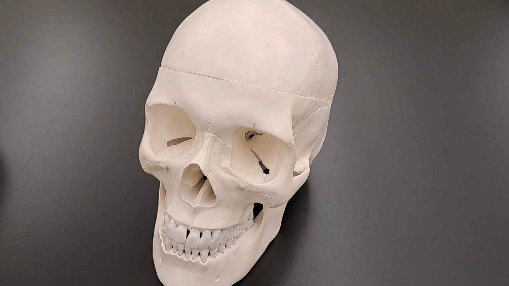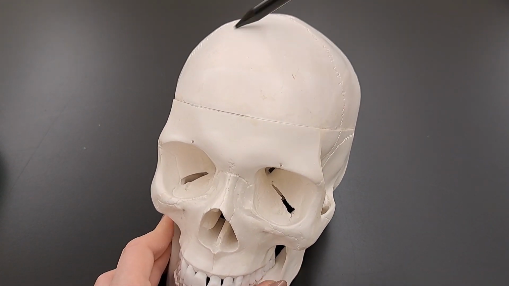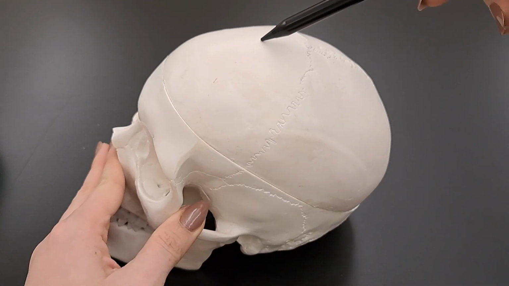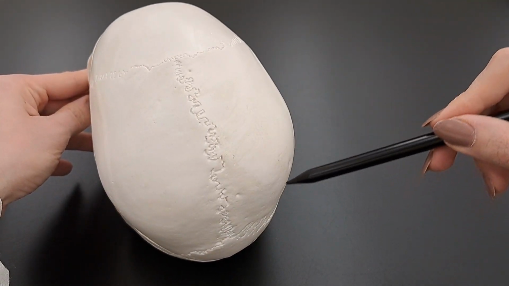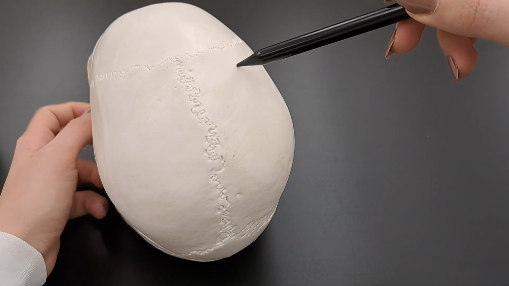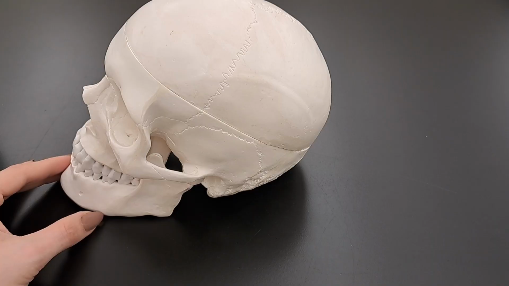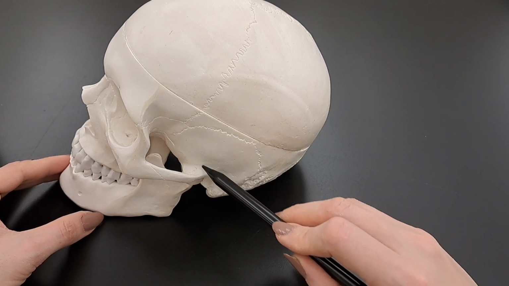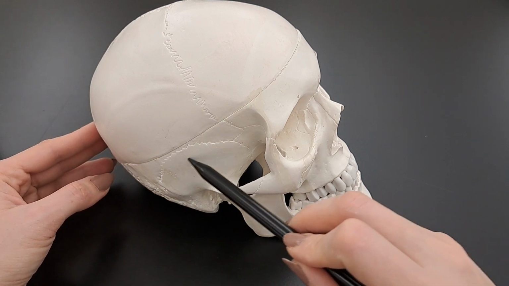Starting with the 8 cranial bones, first we have one frontal bone. This right here is the frontal bone. We have 2 parietal bones. This is the first one, and that is the second one. We have one occipital bone right here. We have 2 temporal bones, one on each side. This is the first temporal bone, and that is the second temporal bone.